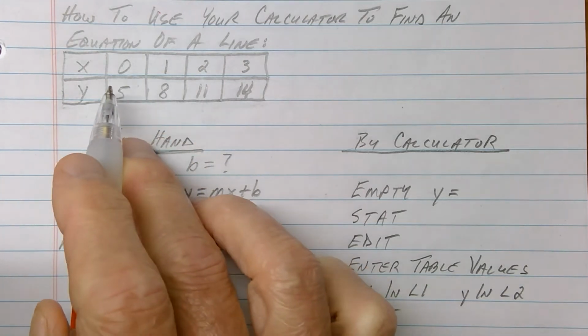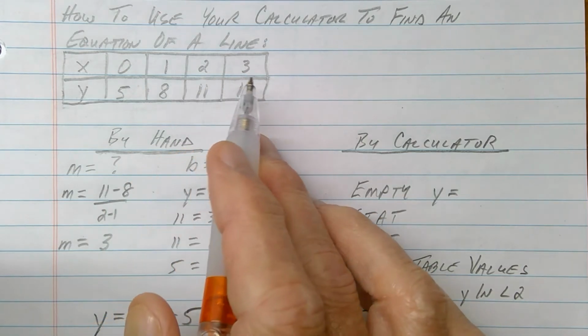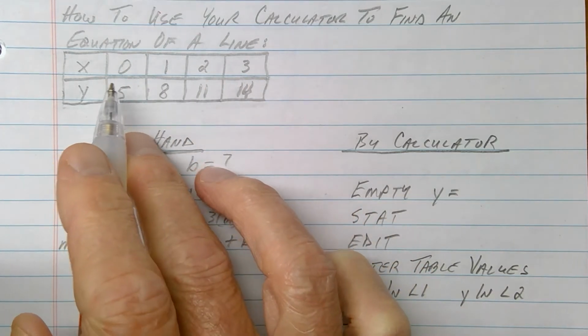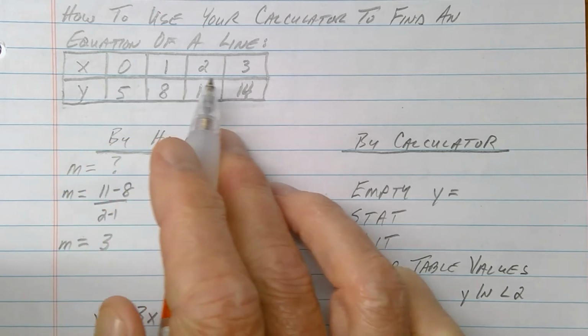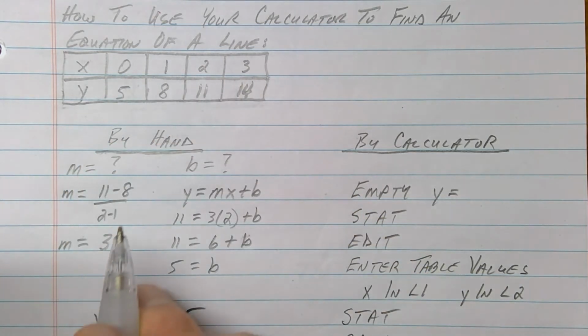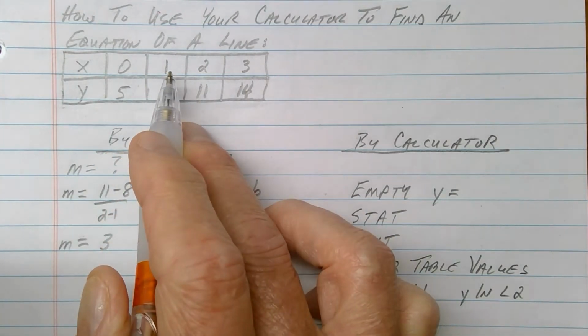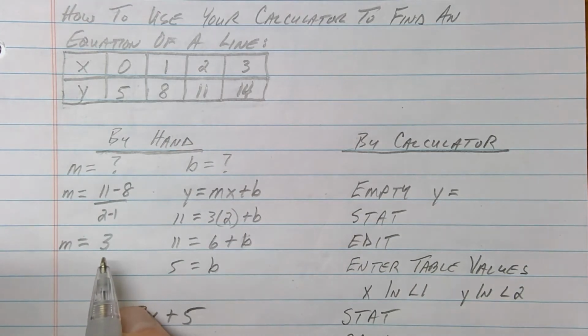By the way, we're assuming that this is a linear table. We're skipping the testing part. I'm just going to tell you that these ordered pairs line up. This is linear. So given that this is linear, I can check the slope anywhere, and it's going to be 3. So I check the slope from 1 to 2. It's a slope of 3.